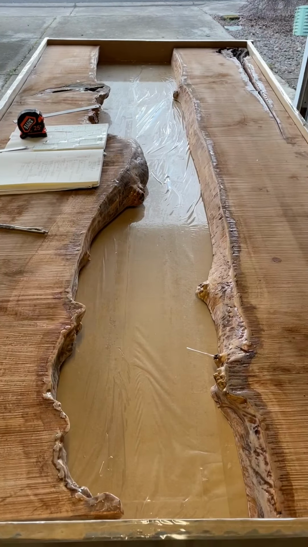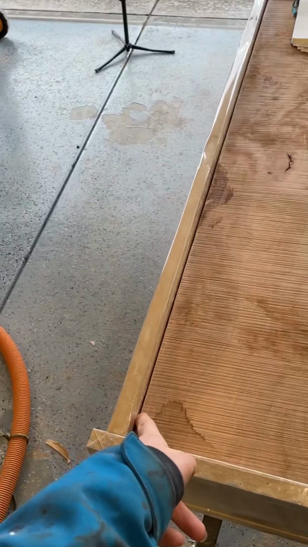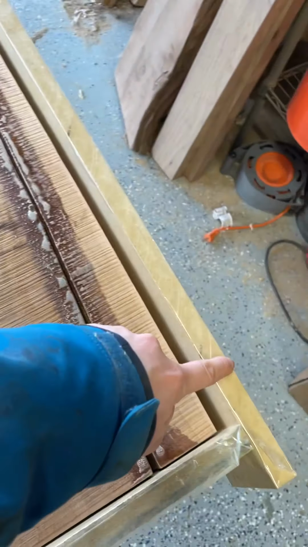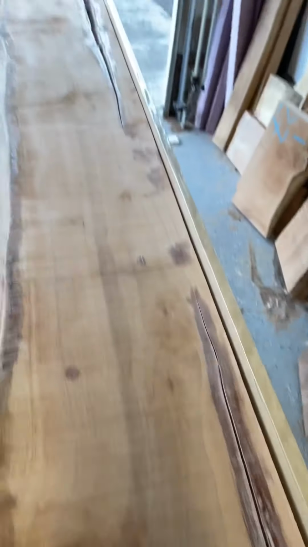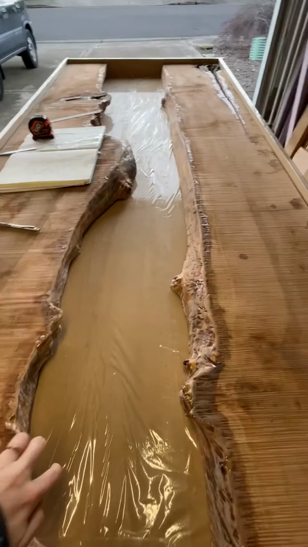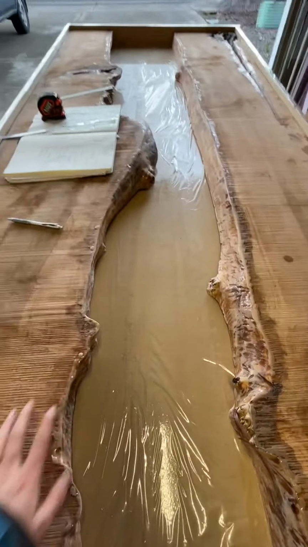So recap: when calculating epoxy, you do the river, you do the sides, all the sides, the short sides and the long sides. You do the cracks like over there. And you also do what epoxy is going to go under as well.